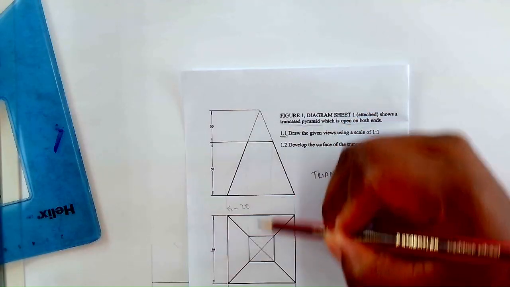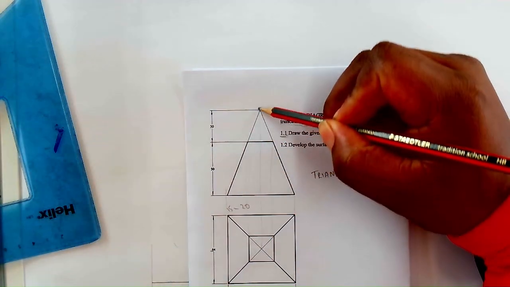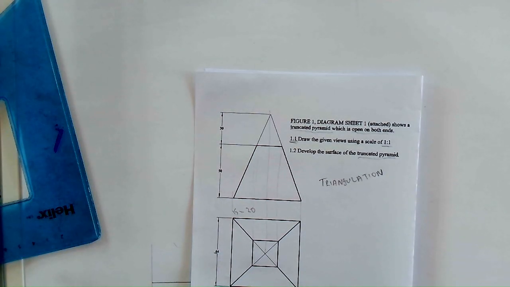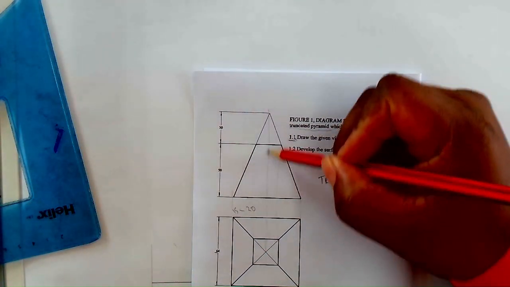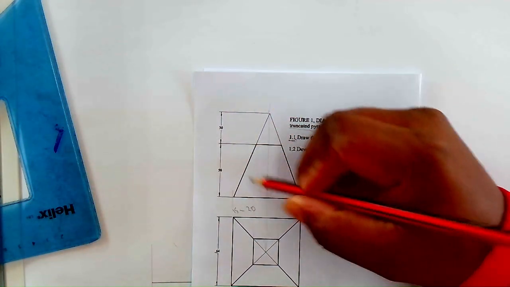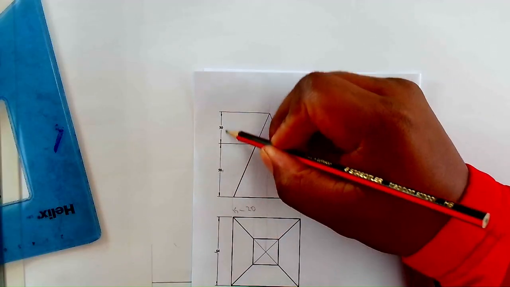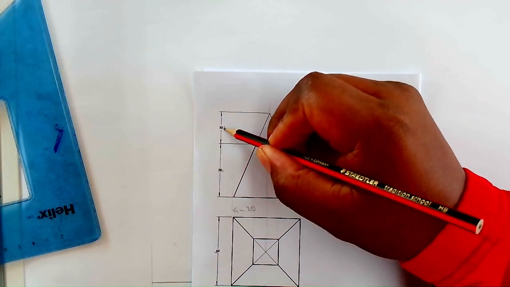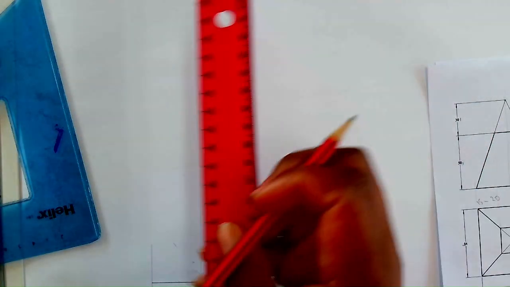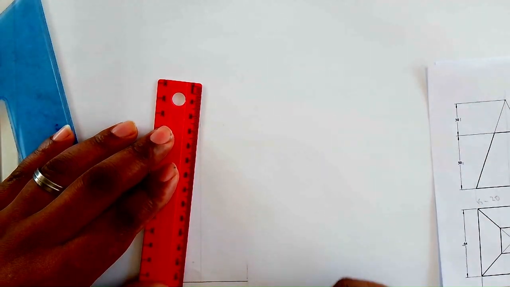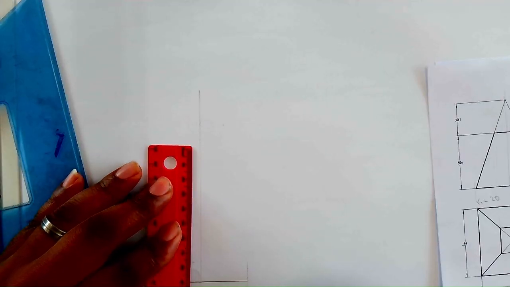So that line will tuck exactly in the center of my drawing. And then I also need to add 50 plus 30 to get the height of my pyramid. I'm going to mark it on my drawing. What is it? 80.